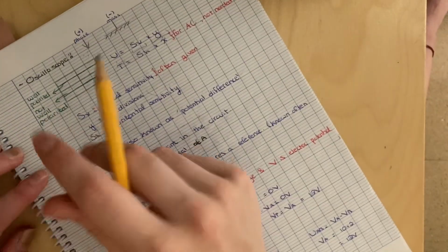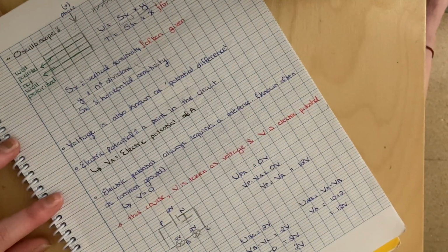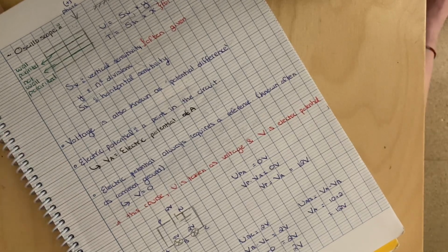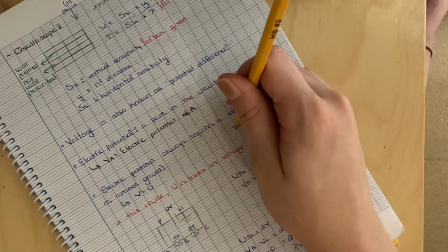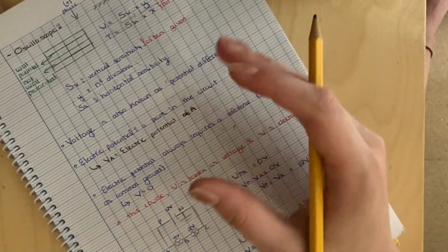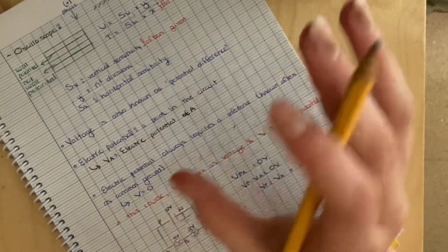It's written not as UA, it's written as VA. Electric potential always requires a reference or common ground. If they tell you that a point on the circuit is the reference or that it's the common ground, then the electric potential of that point is going to be 0.